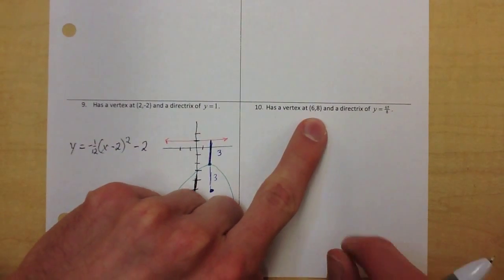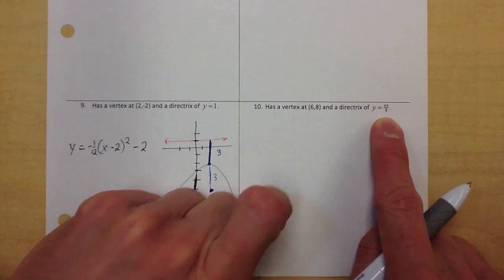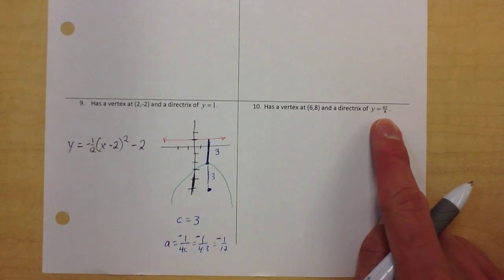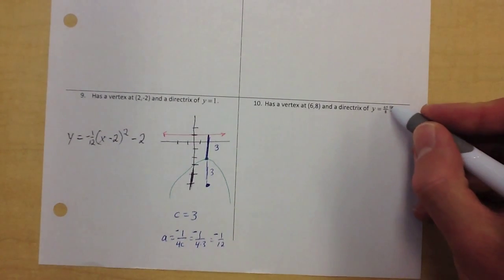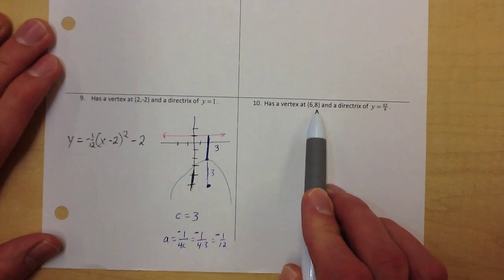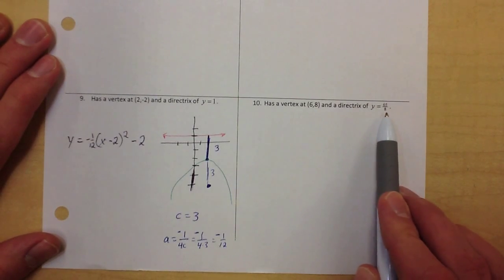Also, I give you the vertex and I give you the directrix. Don't panic. You know what 65/8 is. Now, you may not know what it is off the top of your head, but you do know that 8 goes into 65 8 times with 1 left over. So think about this intuitively. My vertex is at (6, 8), and this is at 8 and 1/8.